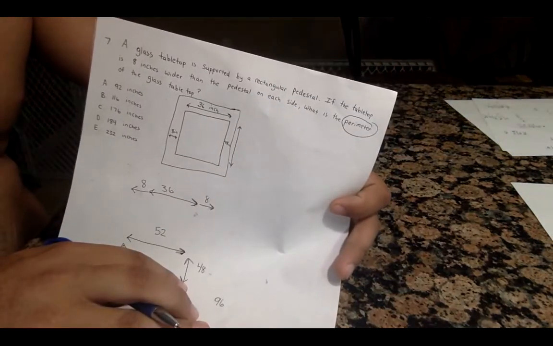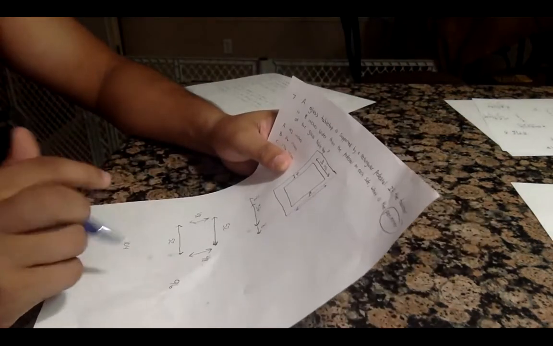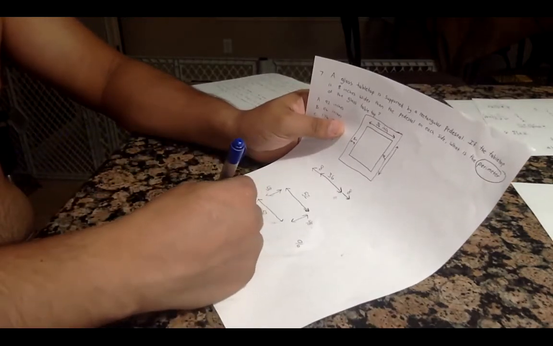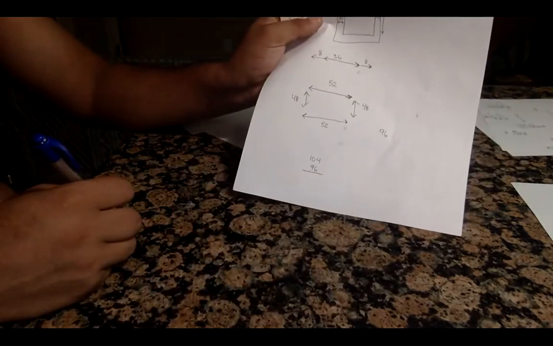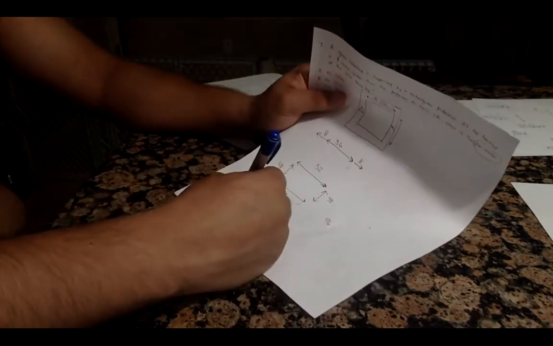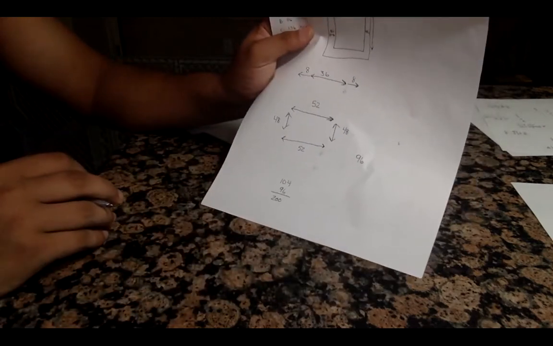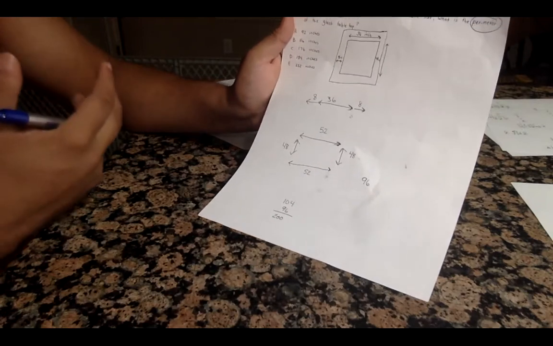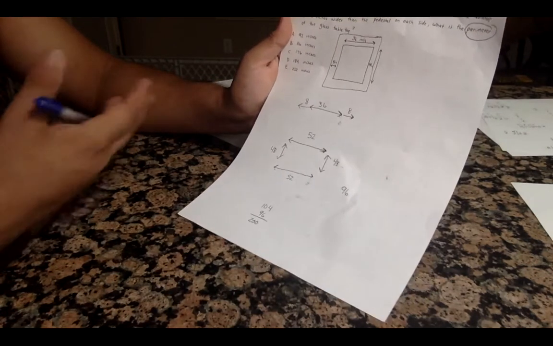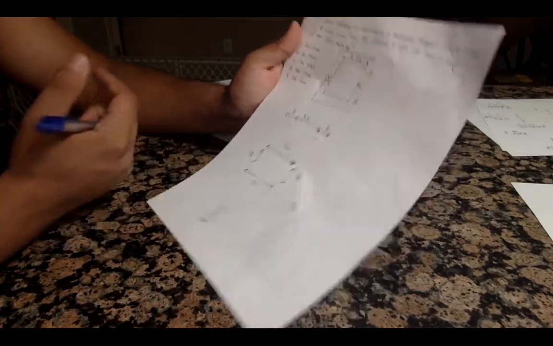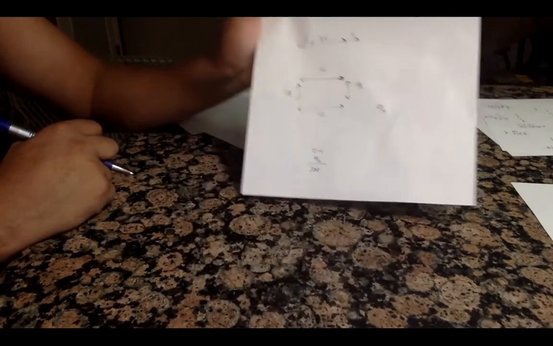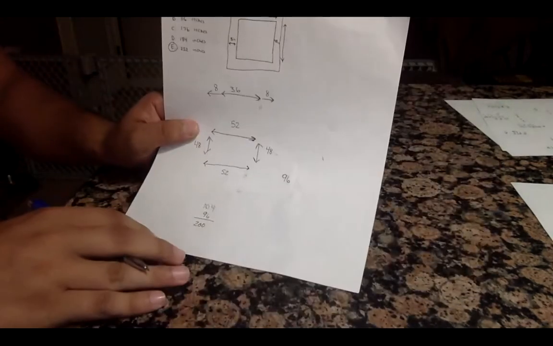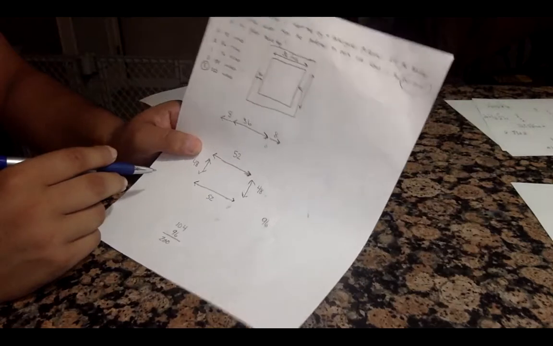perimeter, meaning adding all sides. So 96 plus 104, which is adding up to 200. I'm not sure how you guys got 184, or if 200 was close enough to 184, but the correct answer is E, and I'm gonna show you right now why it's E.